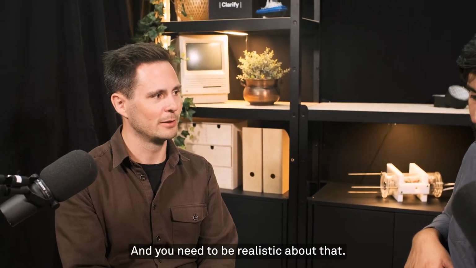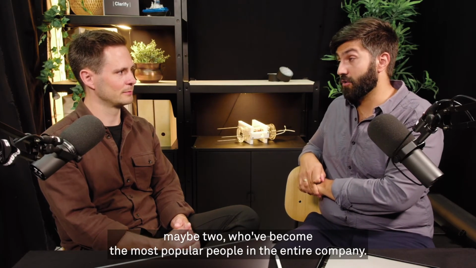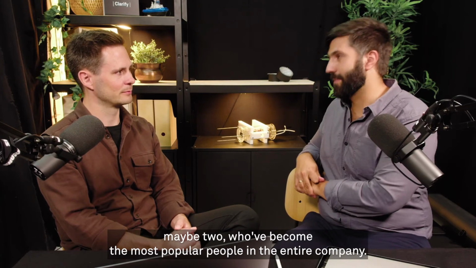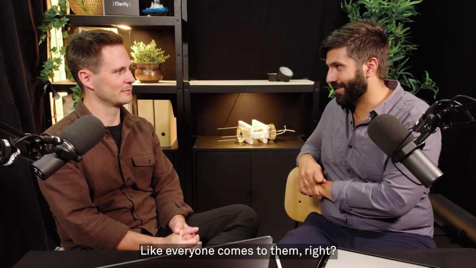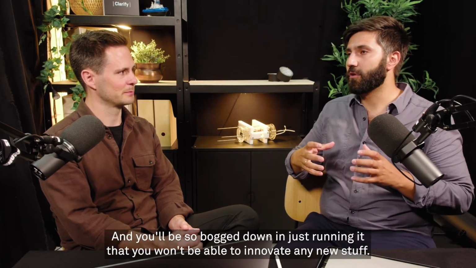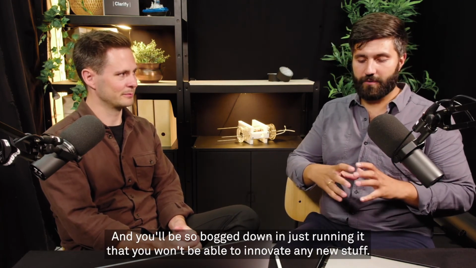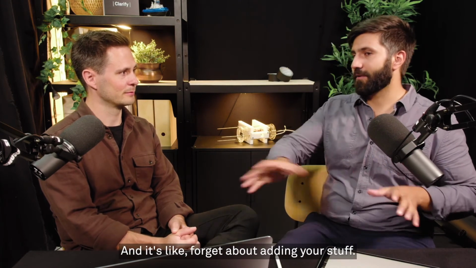So you need to be realistic about them. We've seen so many times where there's a single engineer, or maybe two, who become the most popular people in the entire company. Everyone comes to them, right? Because everyone wants to extend the functionality of this thing, and you'll be so bogged down in just running it that you won't be able to innovate any new stuff in it. Forget about adding new stuff.